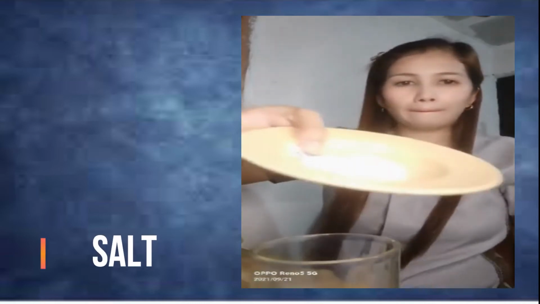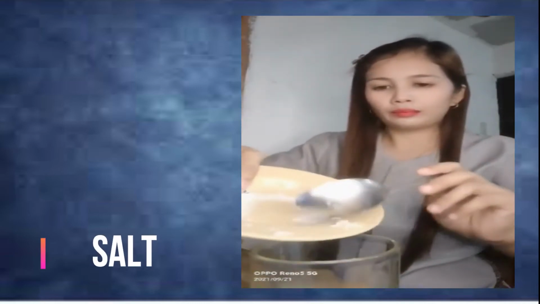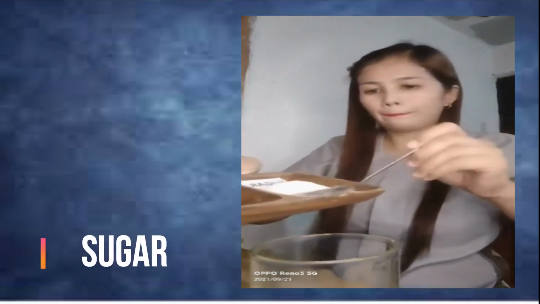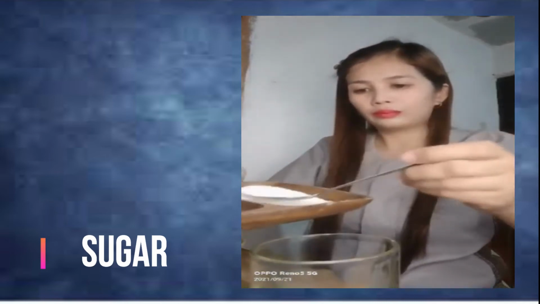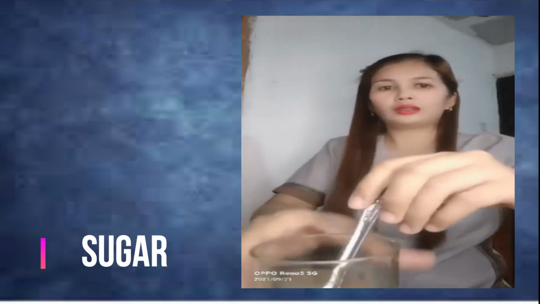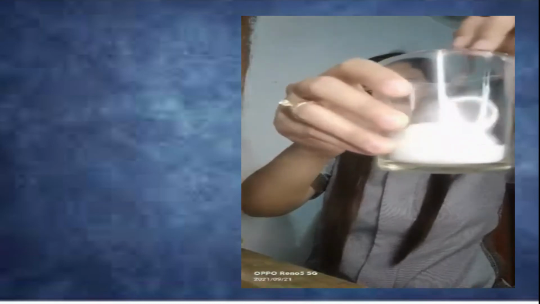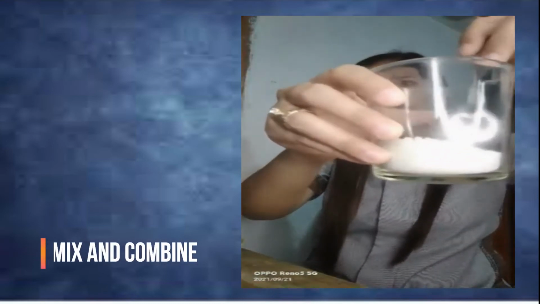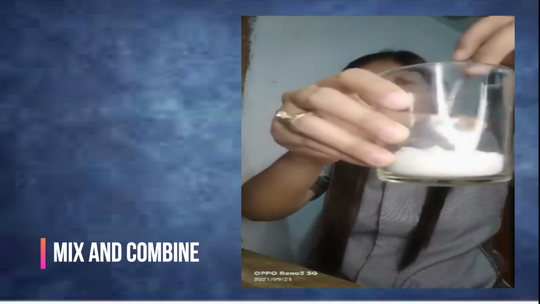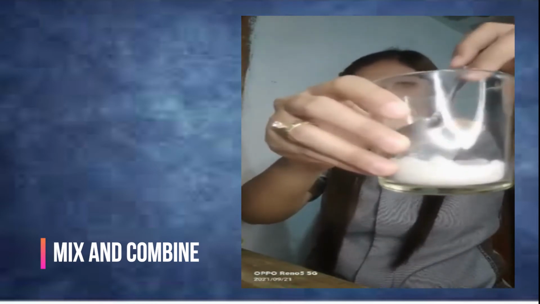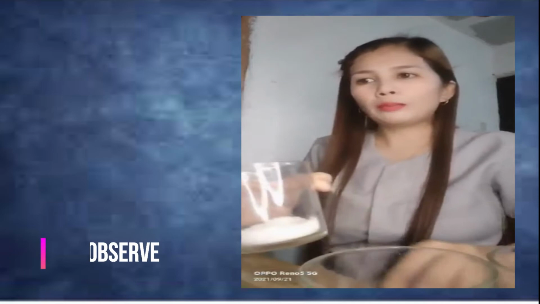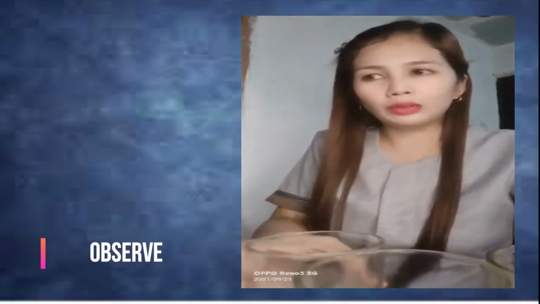Last mixture, so we have salt and sugar. Again, using the spoon, mix and combine the pairs of solid materials in the mixing bowl or any container. After mixing and combining the materials, let us observe what happens and fill out the table below.